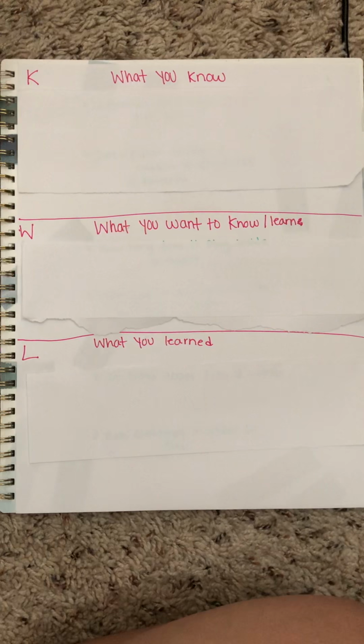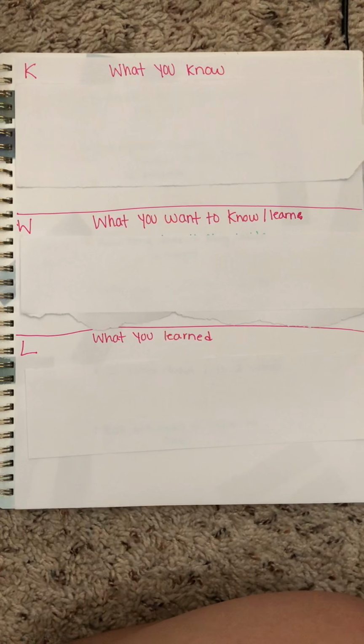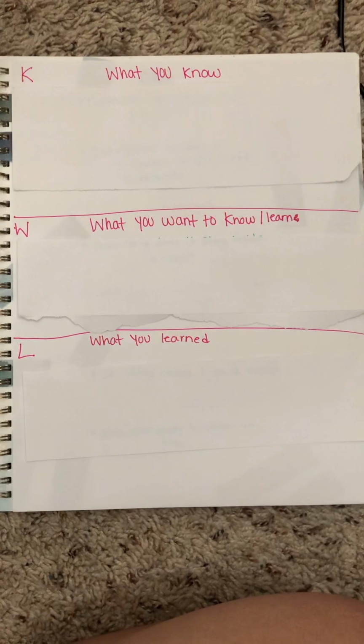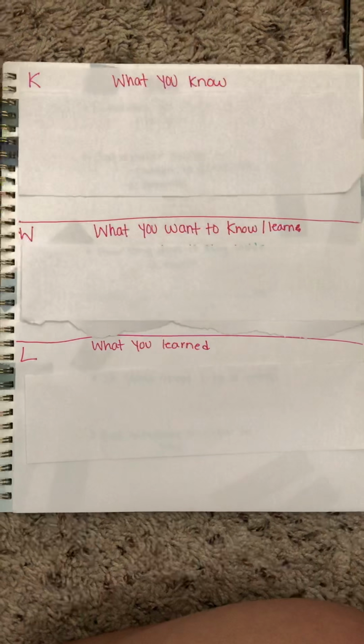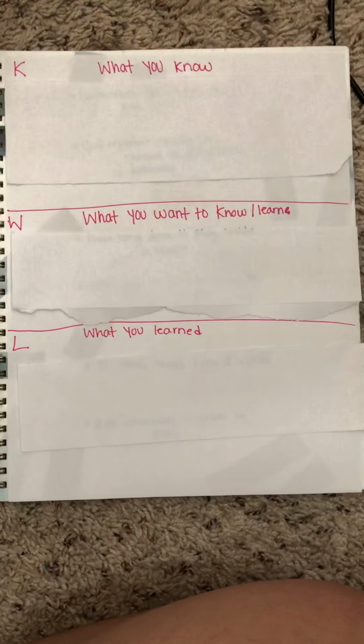So our KWL chart, we're going to do the first two parts together, and then we're going to go through the book and hopefully answer our last part. So for our first one, it's our K. For our K, we want to write what you already know about the butterfly cycle. So pause the video and write 1 to 2 things that you already know about the butterfly or the butterfly life cycle.